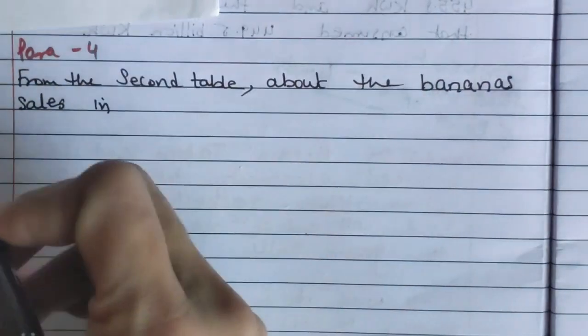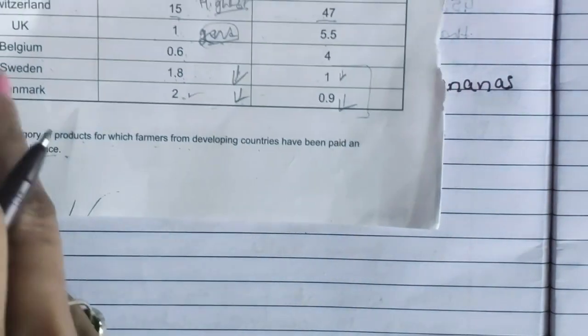In Switzerland, which is at the first. Now first we will talk about Switzerland.